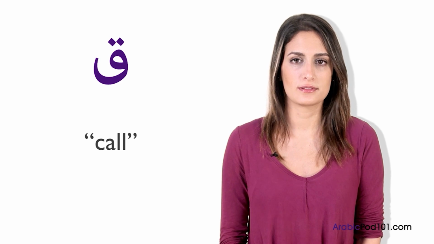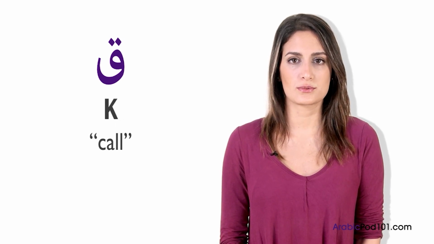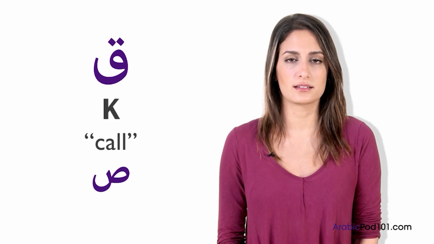Let's move on to the second letter, qaf. The qaf looks a bit like the previous letter fa, except it has 2 dots and a shorter and more curved tail. It also dips beneath the line. Think about the word call and notice how it comes from deep in the throat. It's a stronger version of the letter K, said with the throat constricted like in sad and dad.